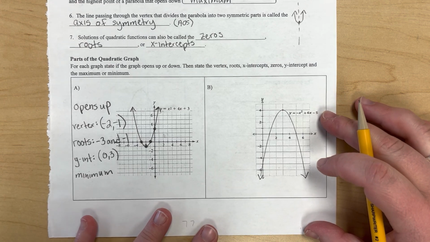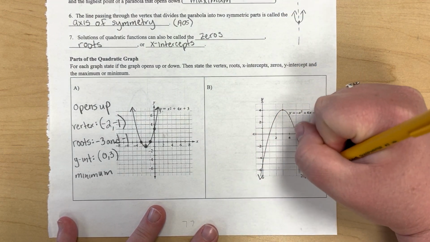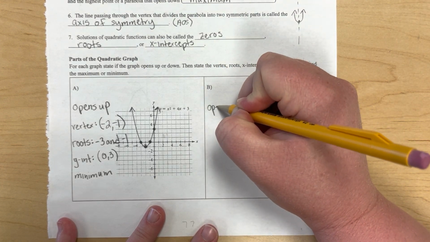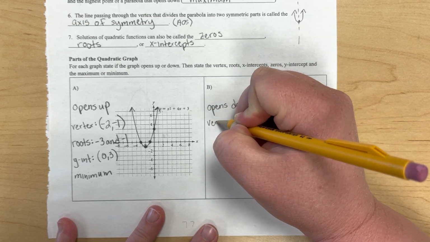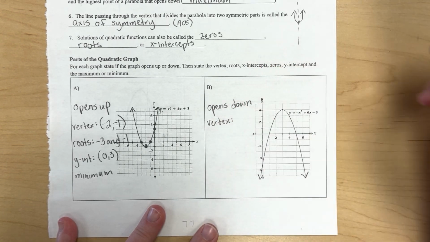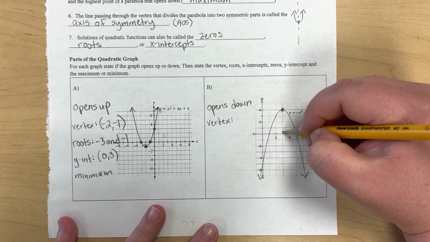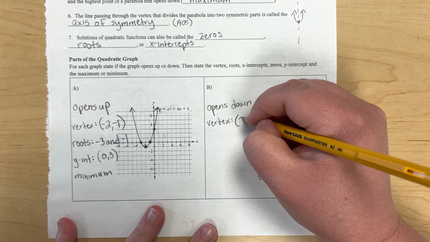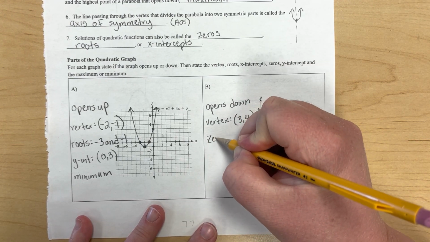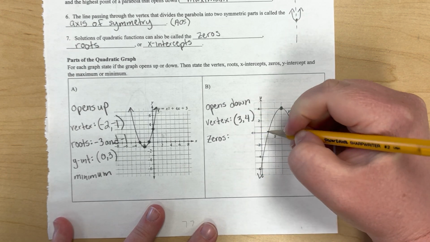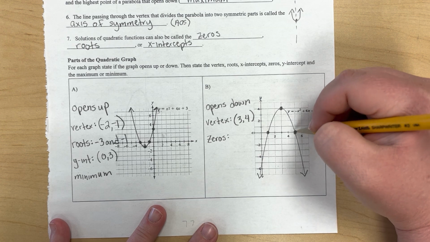All right, let's do the same thing for the second graph. This time the arrows are pointing down, so that means it opens down. Okay, let's take a look at the vertex. In this case, it's the high point of the graph. And the x is 3, the y is 4, so my vertex is 3, 4. Let's talk about the zeros. That's the place where the graph touches the x-axis. In this case, we have 2 once again. They are 1 and 5.